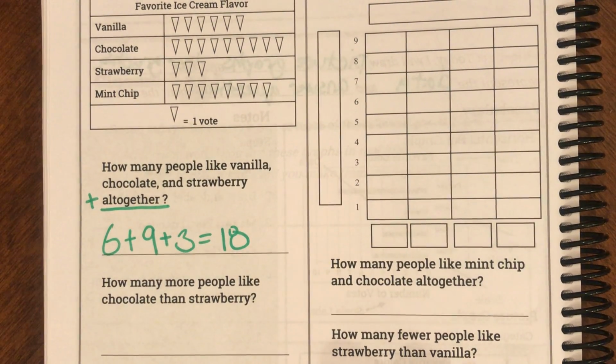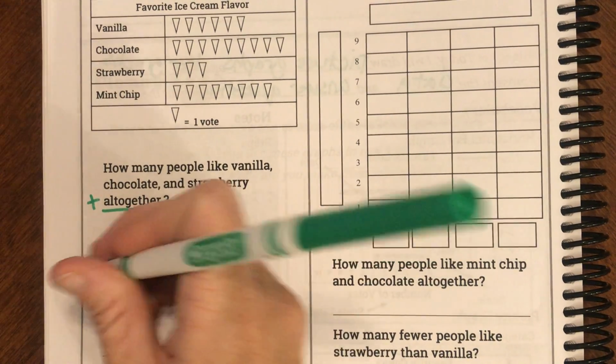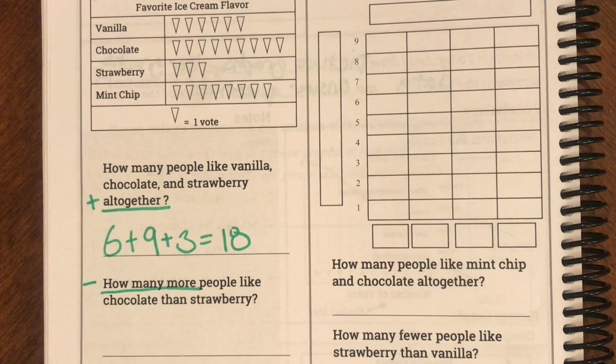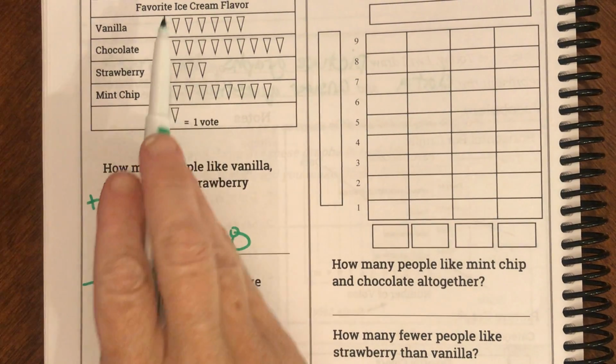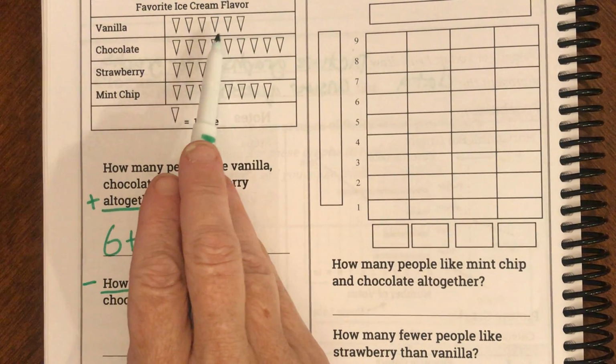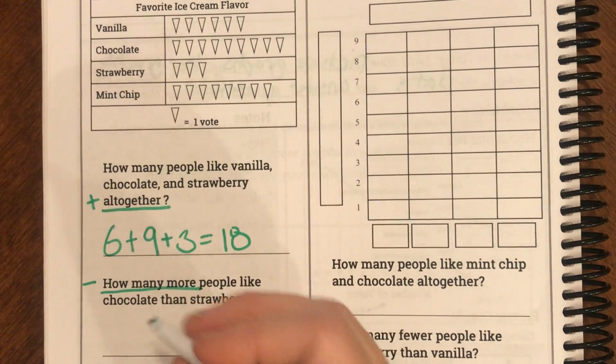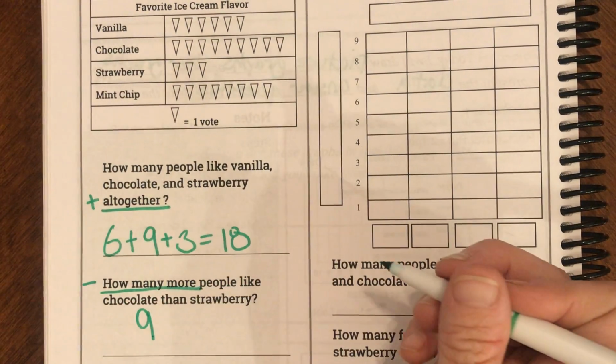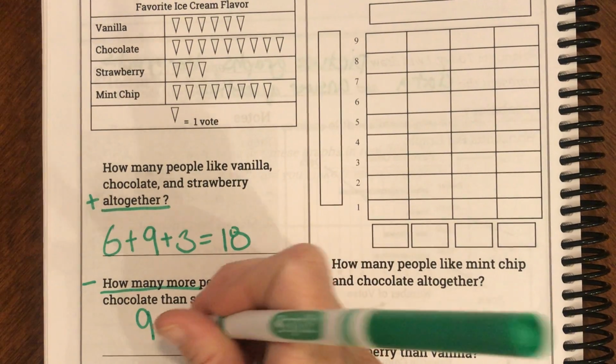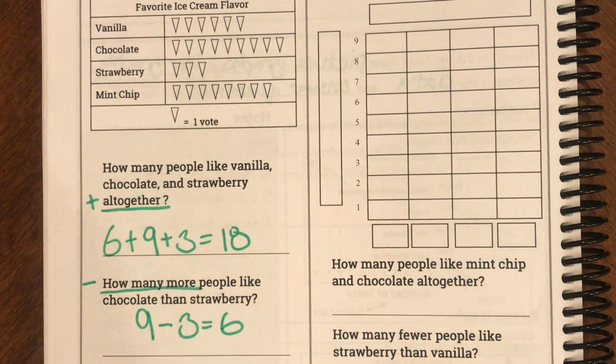How many more people like chocolate than strawberry? How many more tells me I'm going to subtract. Well, how many did we have like chocolate? 1, 2, 3, 4, 5, 6, 7, 8, 9. And only 3 people like strawberry. So 9 take away 3 equals 6.